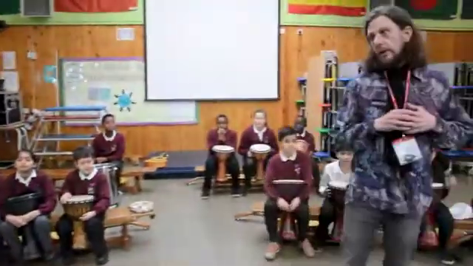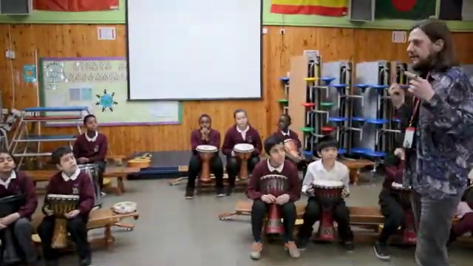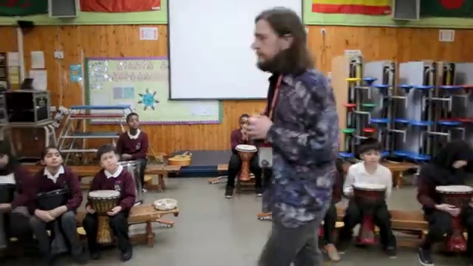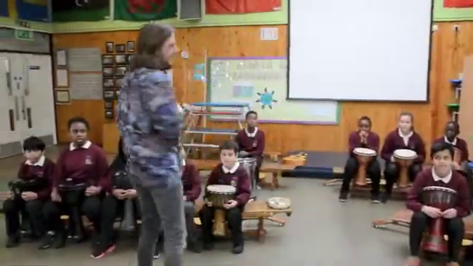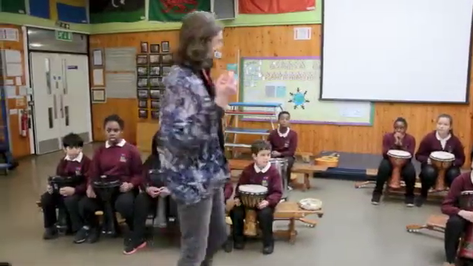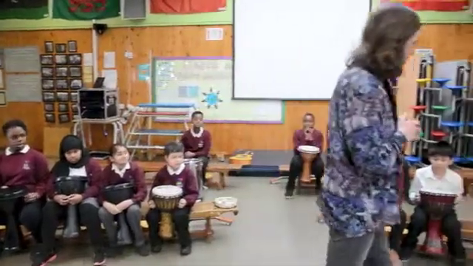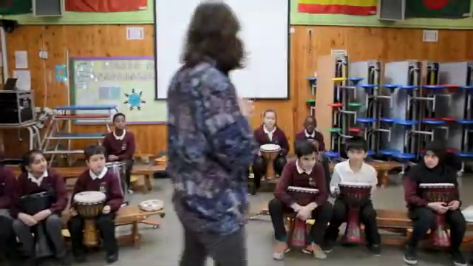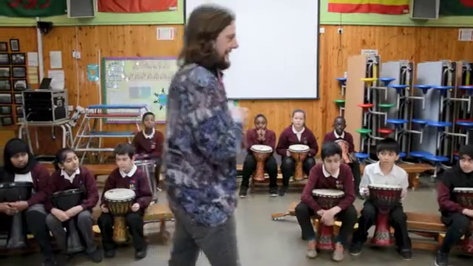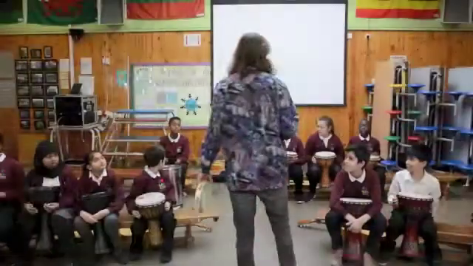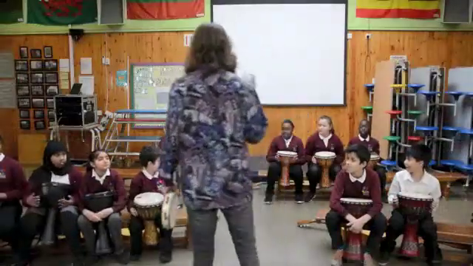We've also done some composition. We've been writing our own African rhythms, which you'll hear. We're going to start with a Kpanlogo African rhythm, and then we're going to do the ones Year 6 wrote themselves.